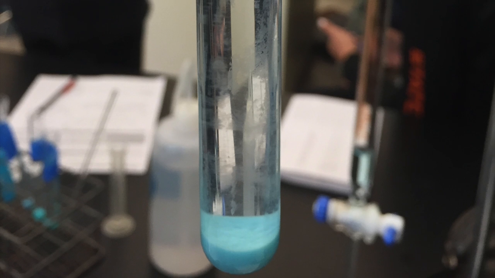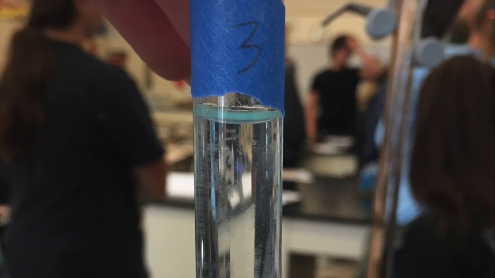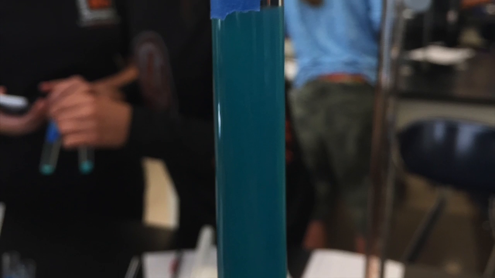The errors in our reaction that occurred were a transfer error in test tube 3 because precipitation levels were low, along with a measurement error in test tube 8 as the measurements and precipitations were off.